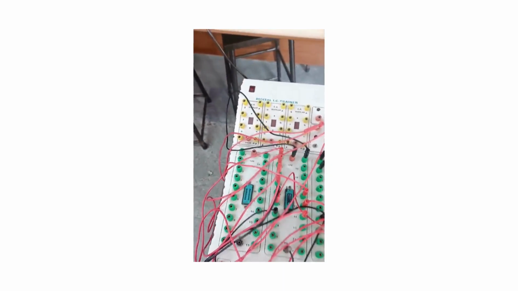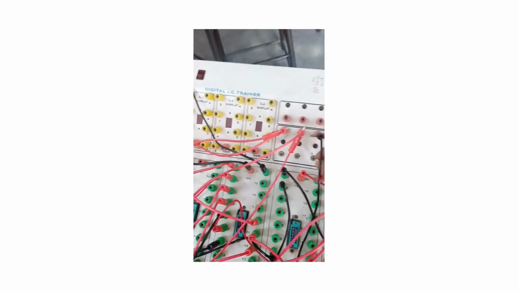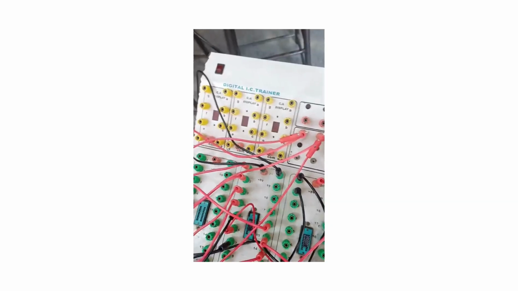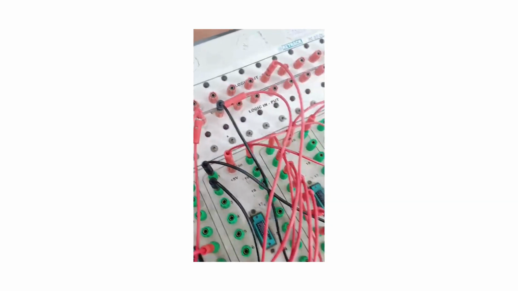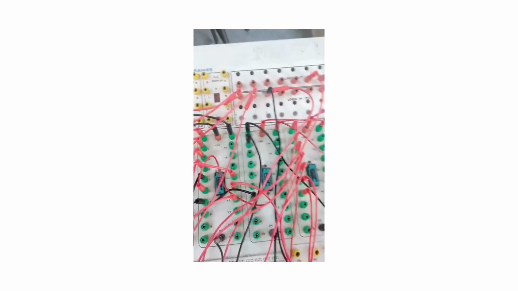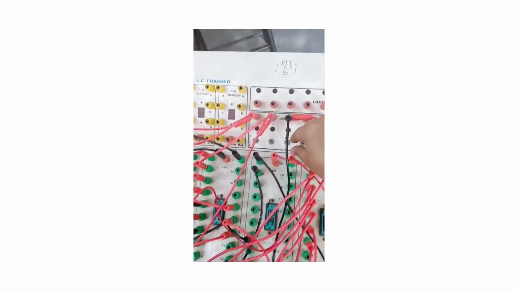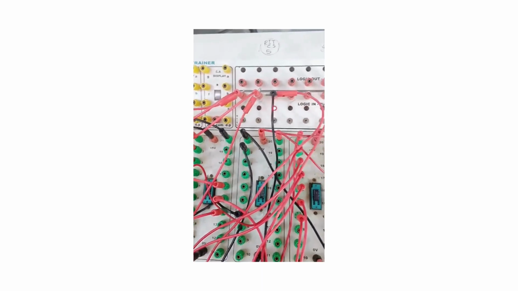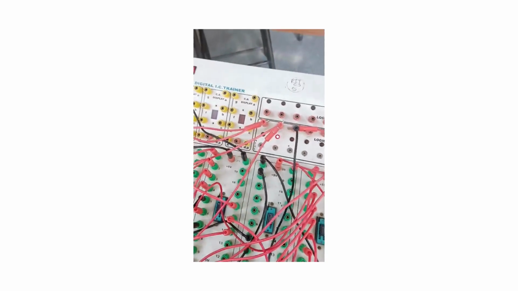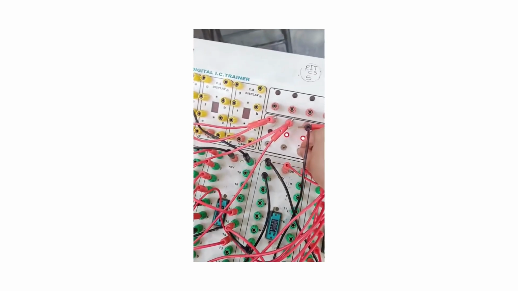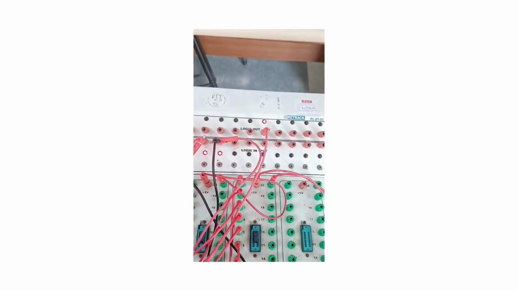Let us observe the output. According to the truth table, let us observe the output and the input switches. For the combination 0, 0, 0, let us switch on the trainer kit. For the combination 0, 0, 0, the output should be 0. For the combination 0, 0, 1, the output should be 0. The next combination is 0, 1, 0, the output should be 0. For the next combination, 0, 1, 1, the output should glow. Yes, it's coming.